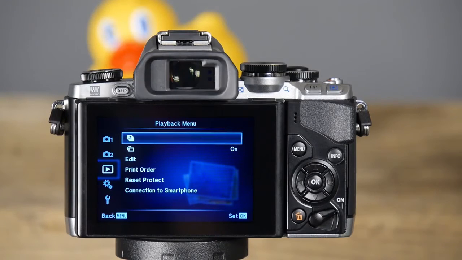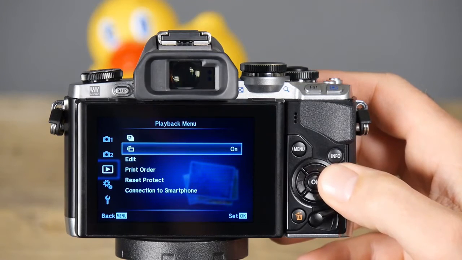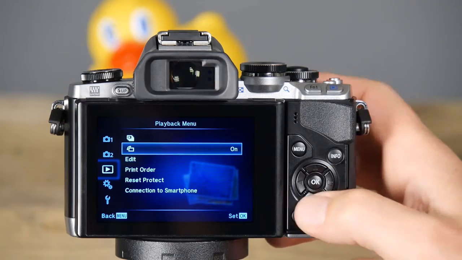The next menu item in the Playback menu is Image Rotate. When enabled, Image Rotate will automatically rotate and display images that are taken with the portrait orientation.